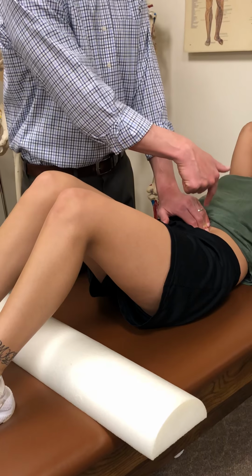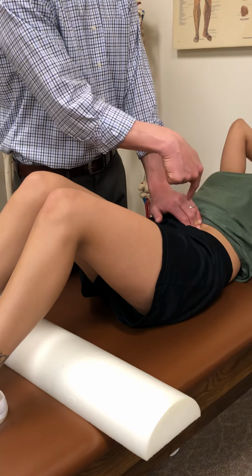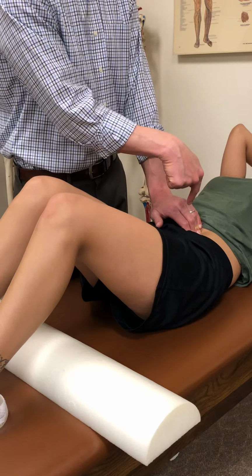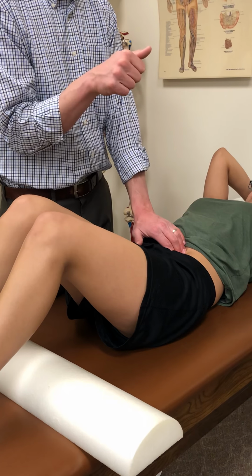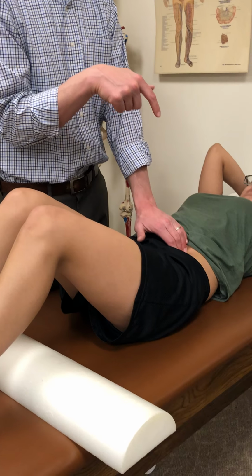So if I'm right here, you can feel it. So I can feel her pulse now. So I'm probably too far medial. I need to go a little bit more lateral. But you'll be able to feel it, and I can feel her aorta right there pulsing. So if you feel a pulse and you're on the left side, okay, just move a little bit more lateral.